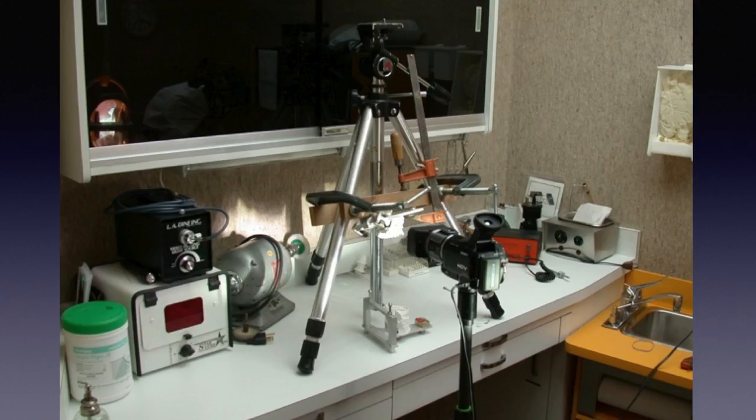This is our Rube Goldberg setup so that we could take movies of what the ball in the articulator does when the casts were moved from MI to CR. These are 8 different patients chosen at random, simply the last 8 patients for whom one of our study club members had mounted casts.